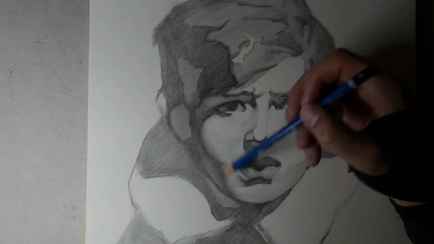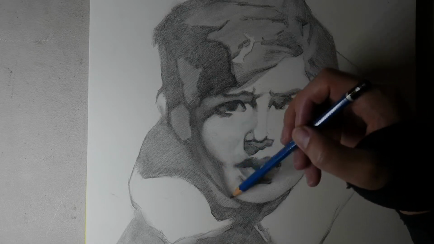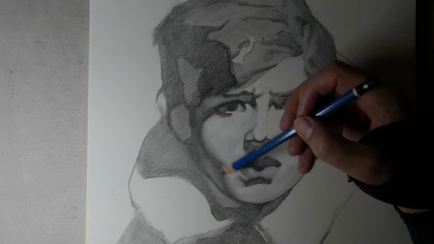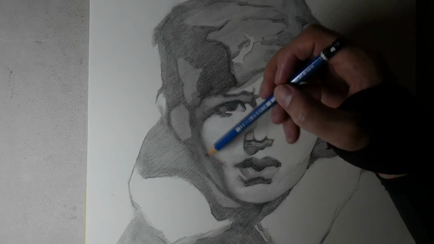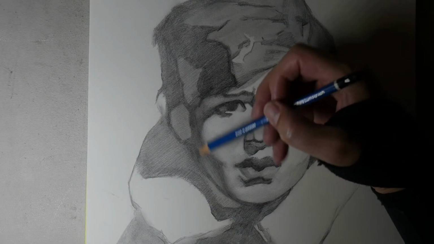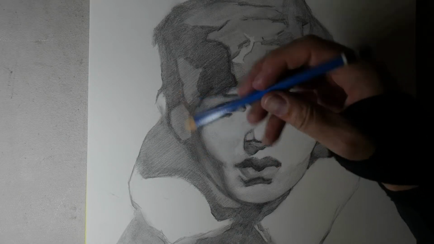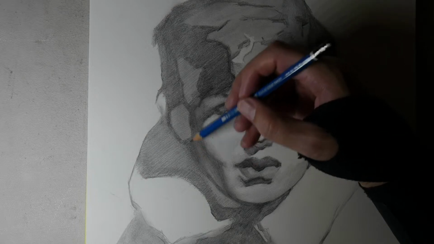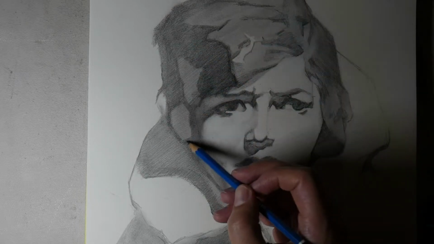It's a good way of pushing around the tone, but I could have used a blending stump or, like I said, a tissue. Whatever works for you is fine. That's why I recommend experimenting with different stuff and seeing what happens.